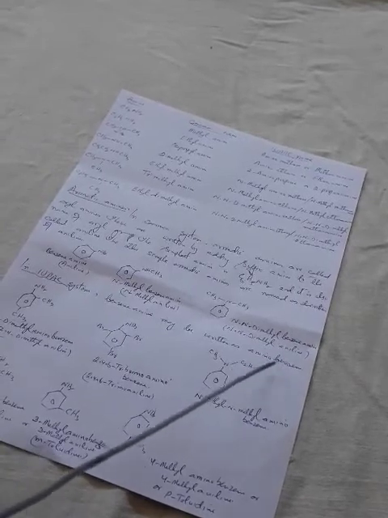In the IUPAC system, instead of benzene amine we may write aminobenzene. You can see here again the amino group is attached to the phenyl ring and we have two methyl groups. Their positions are indicated by the numerals 2,4. This is 2,4-dimethylaminobenzene, or we can also call it 2,4-dimethylaniline.